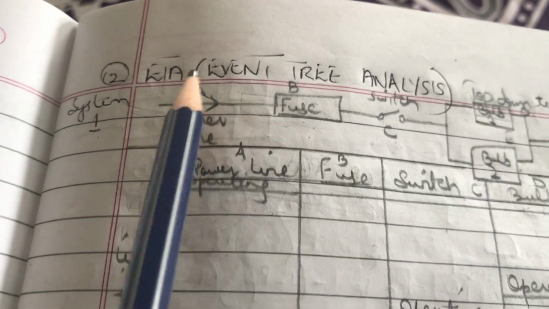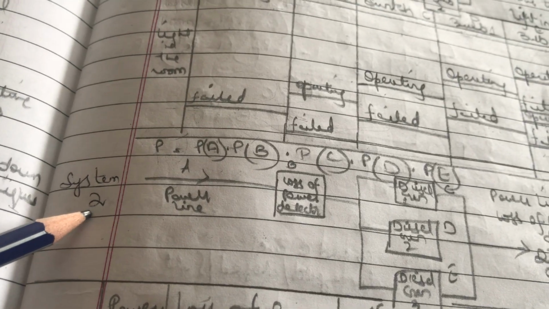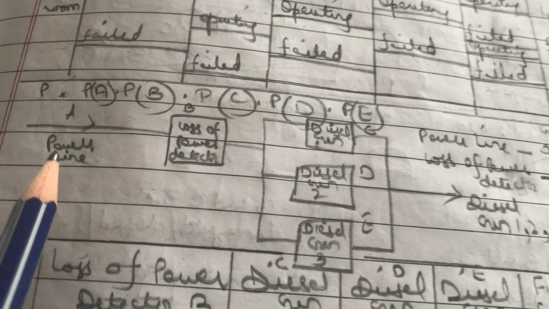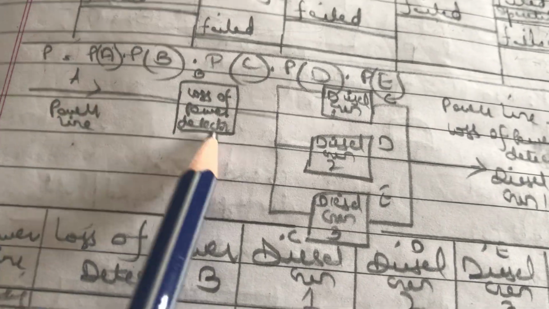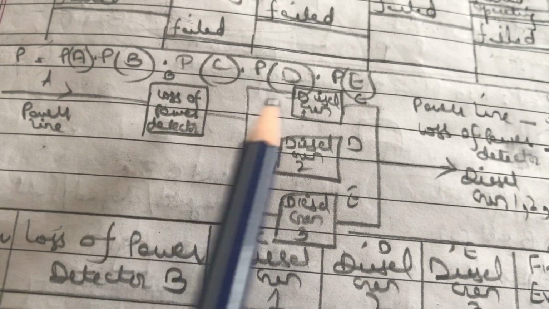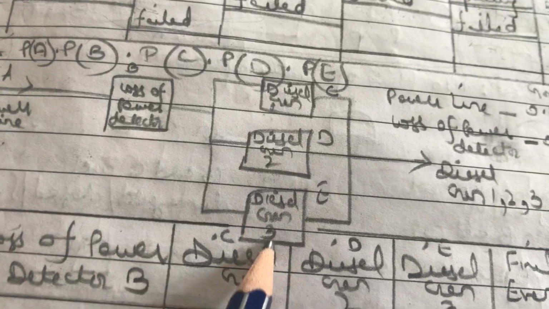Now the same thing is going to happen in system 2. Let's take another example, system 2. So let's have a look. Now we have a power line again, and that is connected to a loss of power detector. And we have diesel generator 1, diesel generator 2, and diesel generator 3.